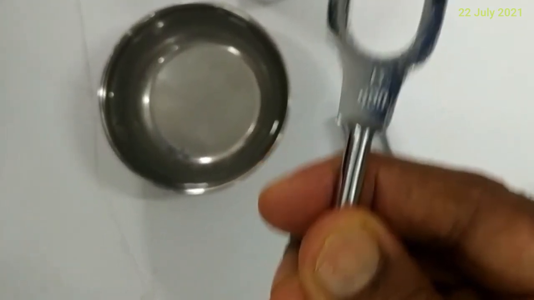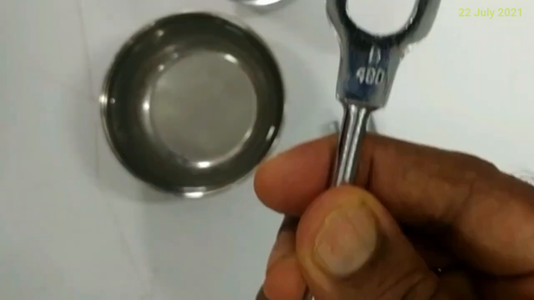And what does this mean? This means this tuning fork has a frequency of 480 Hertz. But wait a minute. 480 Hertz? What does it mean?